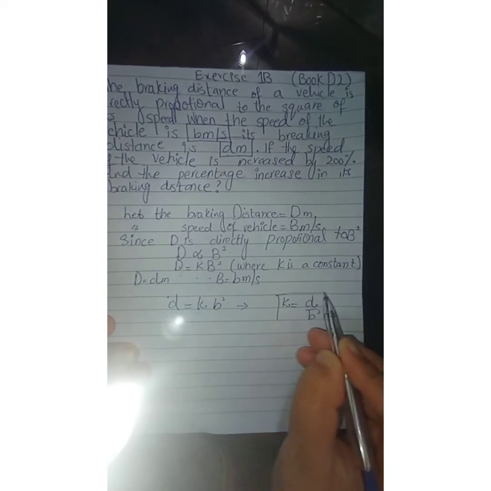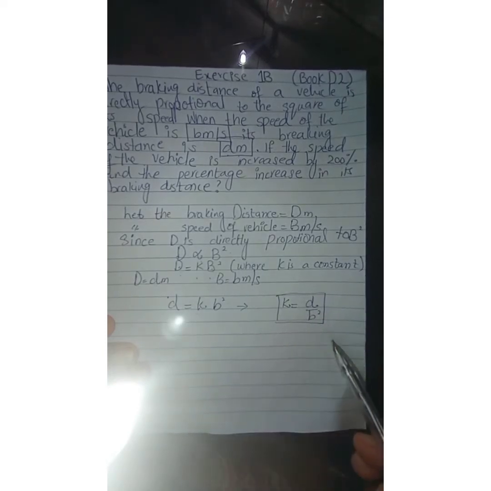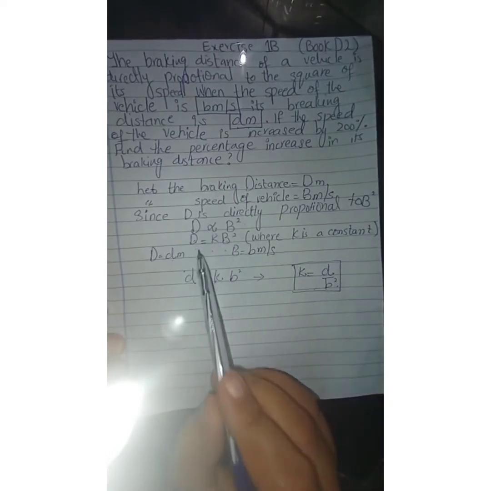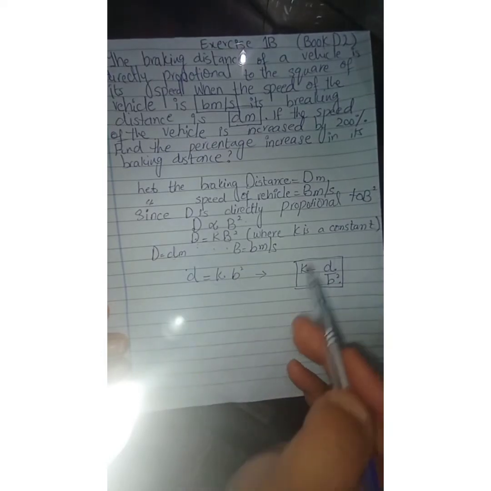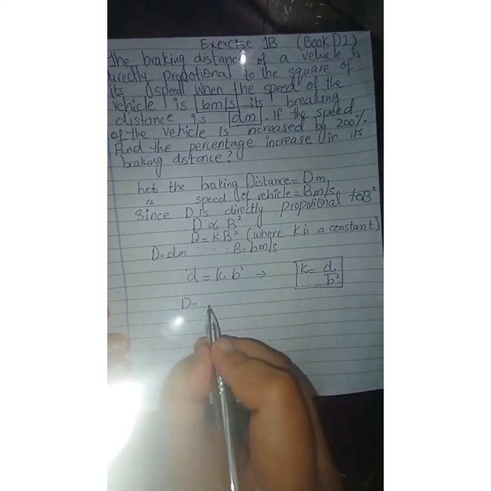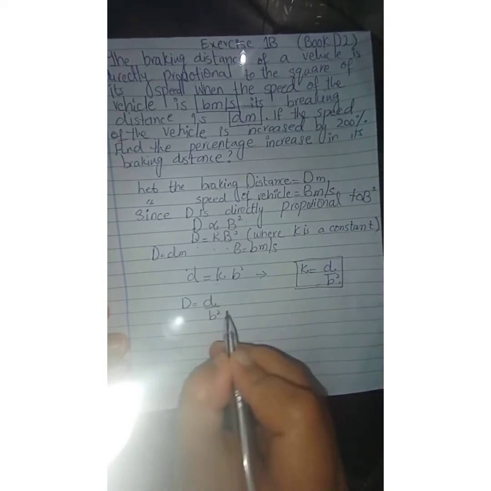Whenever we take the equation connecting two variables of direct or inverse proportion, we first find the value of k. So I just found the value of k. Now I'm putting the value of k back into the expression, just like the previous question. So D is equal to k B square, where k is d by b square.